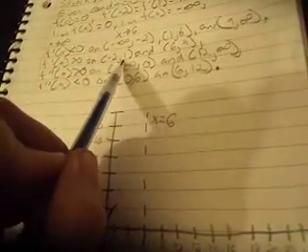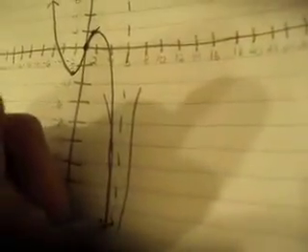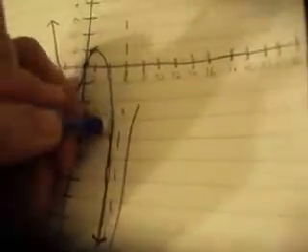Our next critical point is at 1. So we know that at 1 it changes from positive to negative. So we know that's going to be a local maximum. We'll mark right here at 1, and have it go down, and then it's going to connect with our point that's at our asymptote.